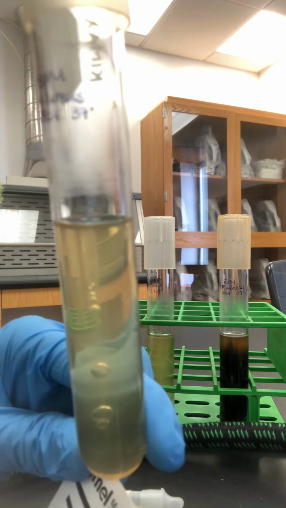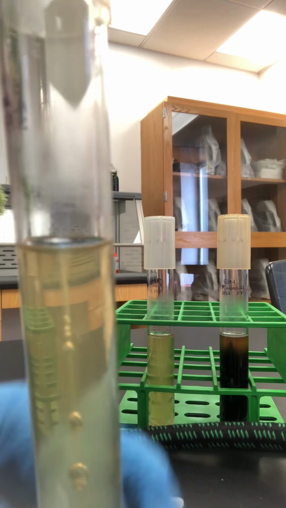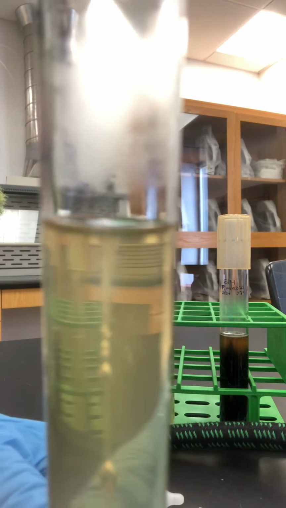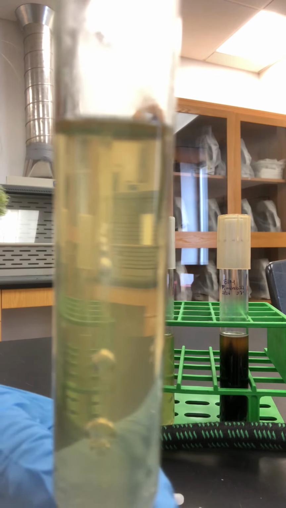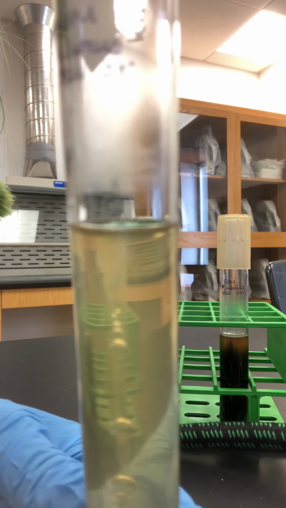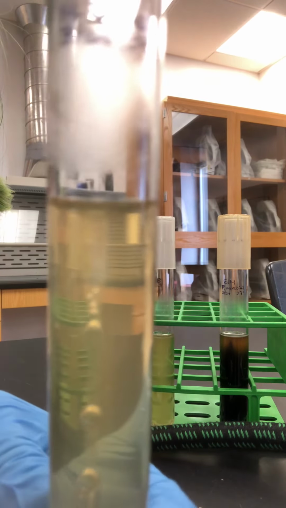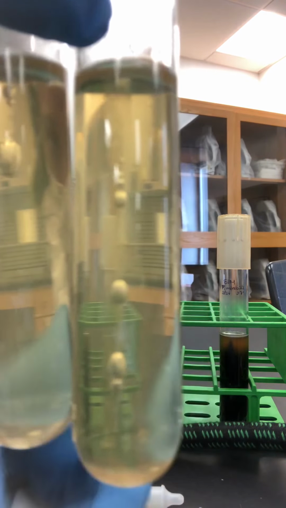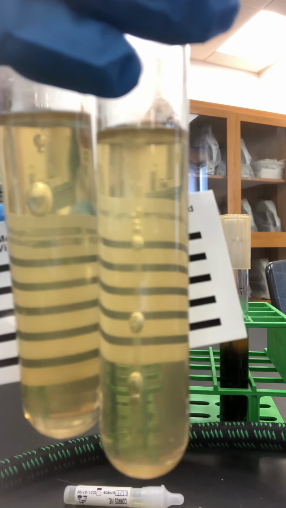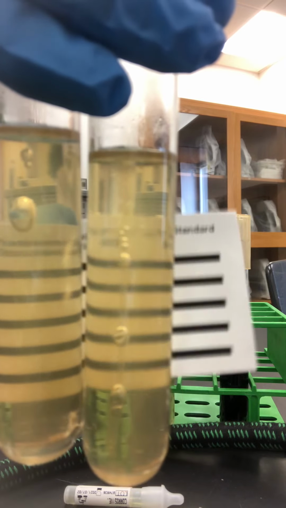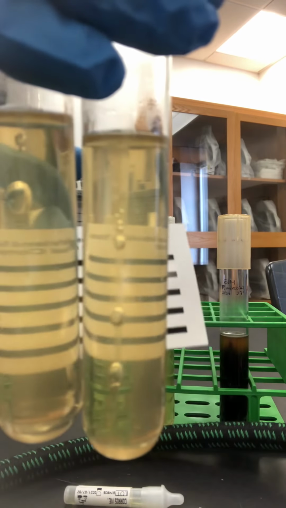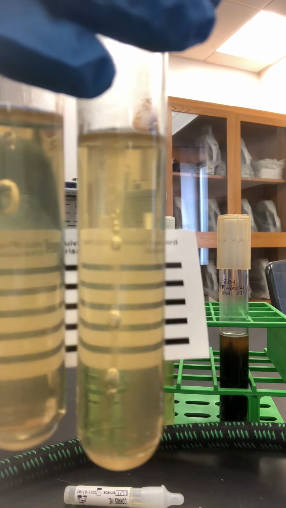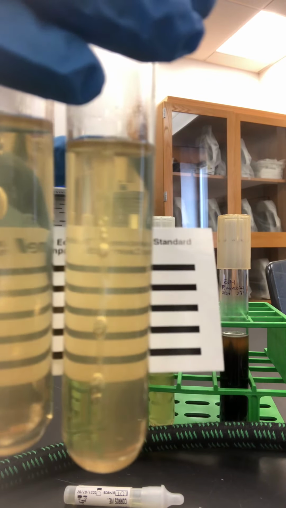And you can see that there's some growth around where the stab was, but it hasn't moved away from the stab. It hasn't moved into the rest of the agar, which means that M. luteus, the organism, is not motile.